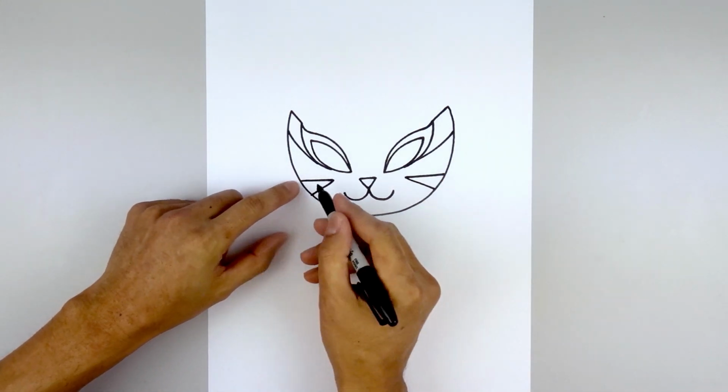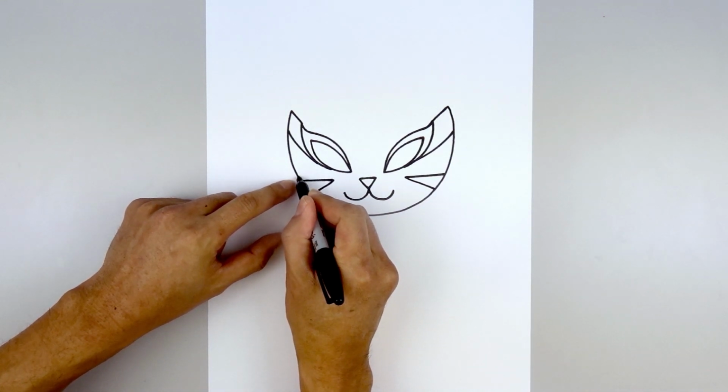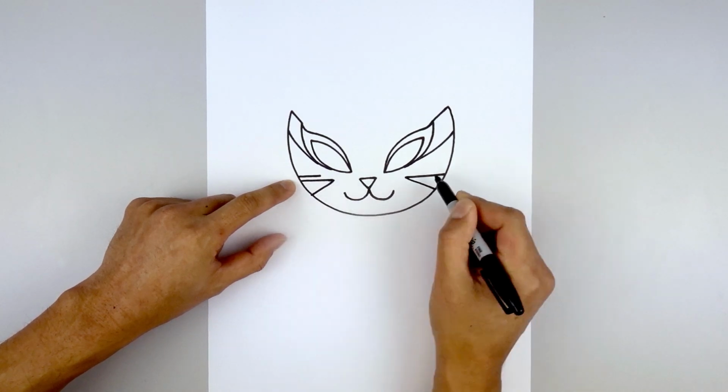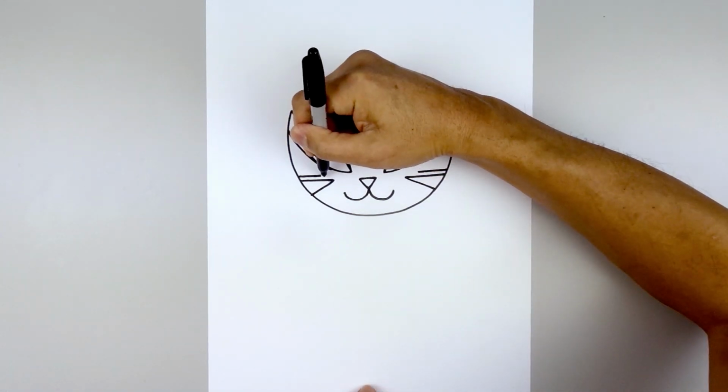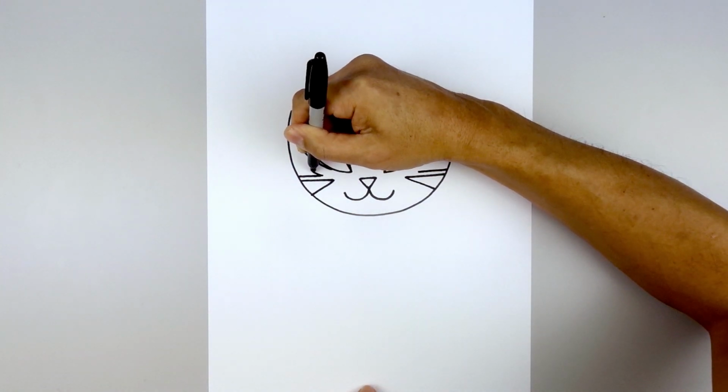Let's add the top whisker. From this line, we're going to step up, draw a short line coming in. Now from the inside, I just want to curve up and out towards the side of the head.